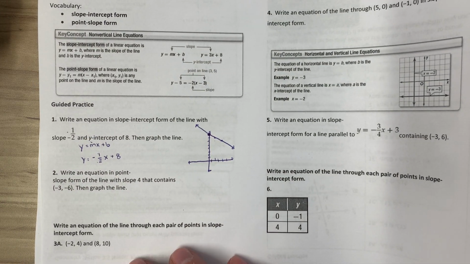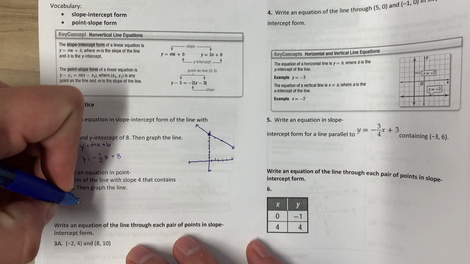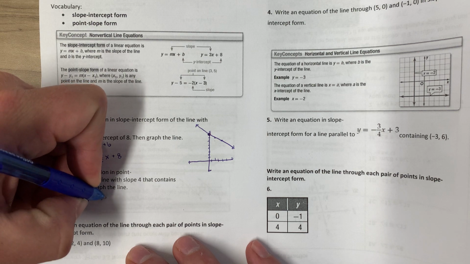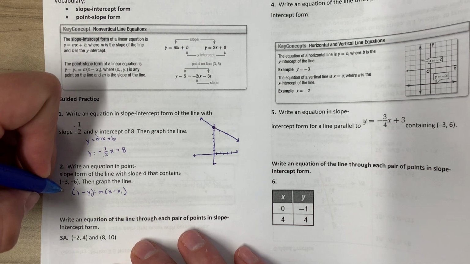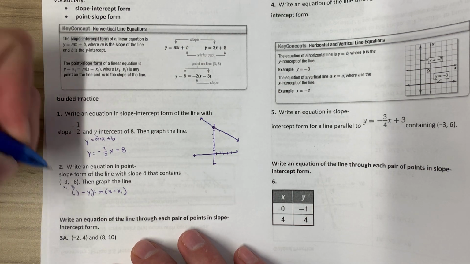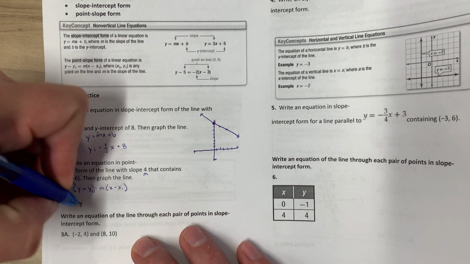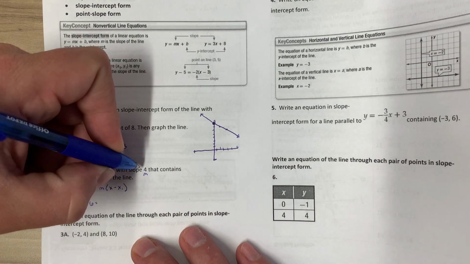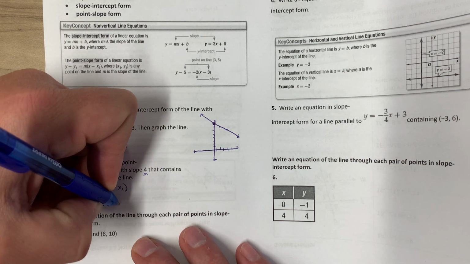Write an equation of point-slope form of the line with slope 4 that contains -3, -6, and then graph the line. So I will use that y minus y1 equals m, and then x minus x1. And I'm plugging this -3 in for x1, and then I got y1 there, and this will go in for m. So I've got y, and then I got minus a -6, so that'll really be plus 6, equals our slope, 4. And then I've got x minus a -3, so that'll be plus 3.